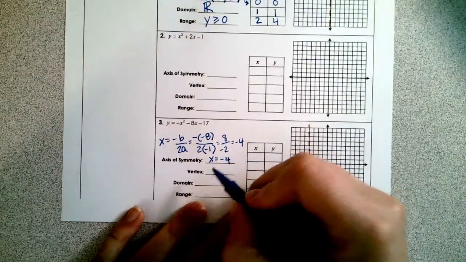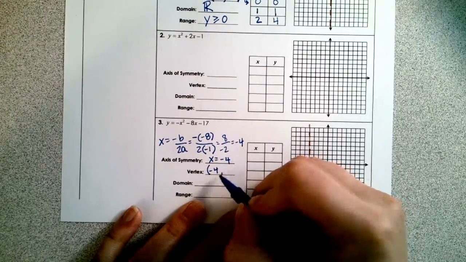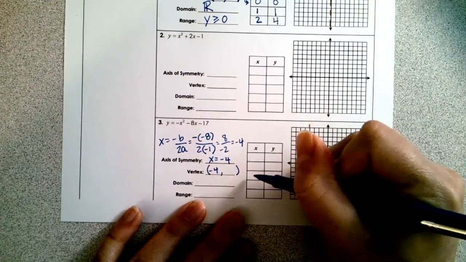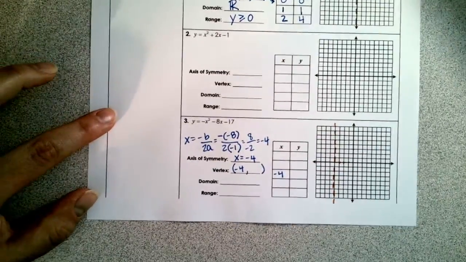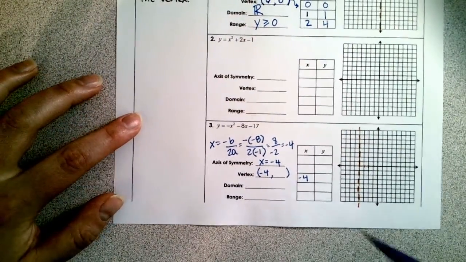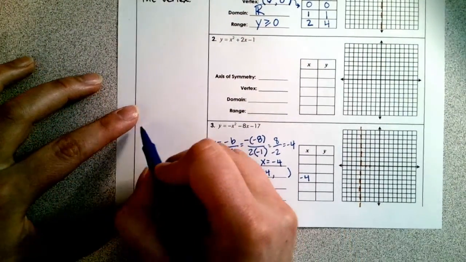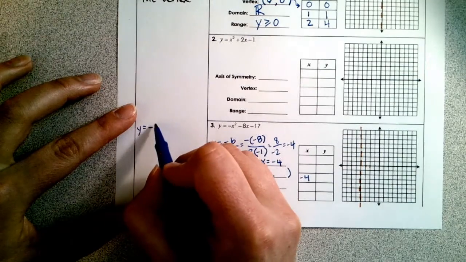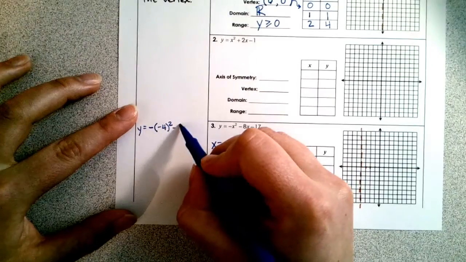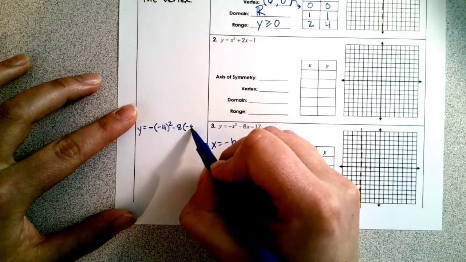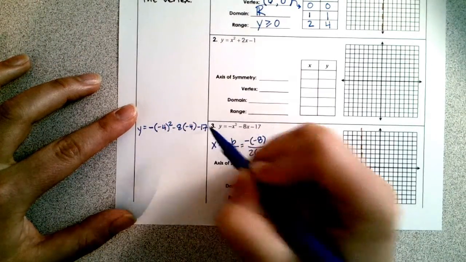So then to find the vertex, we plug in negative 4 for x, and we find what y equals. I'm going to show my work off to the side here. Plugging in -4 for x, we get y equals negative, and then -4 squared minus 8 times -4 minus 17.